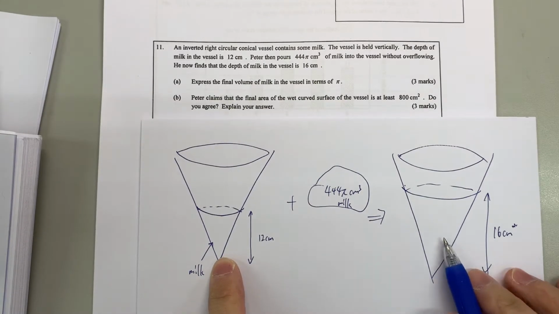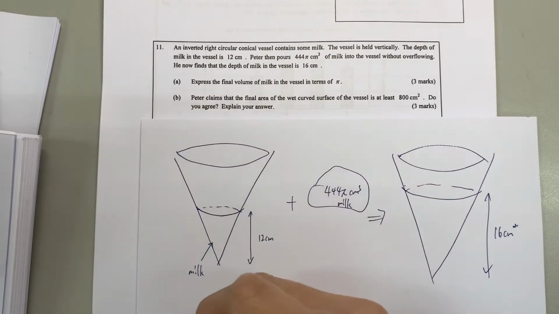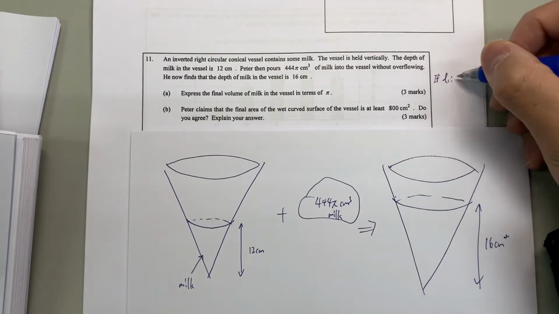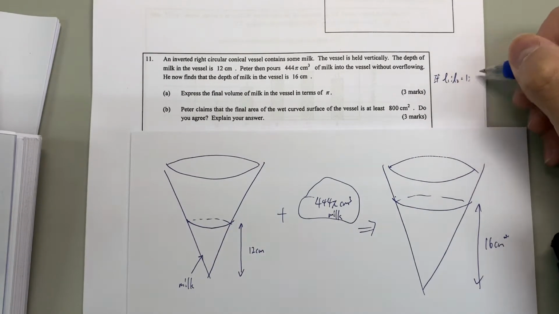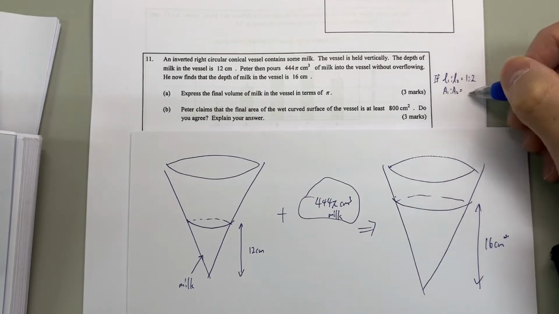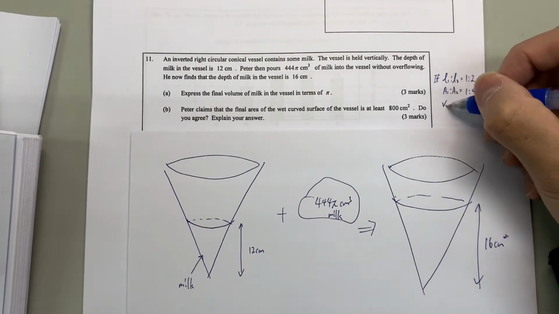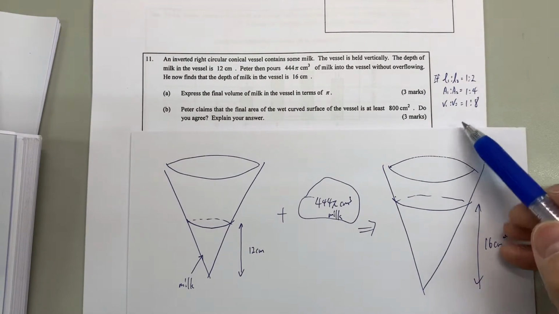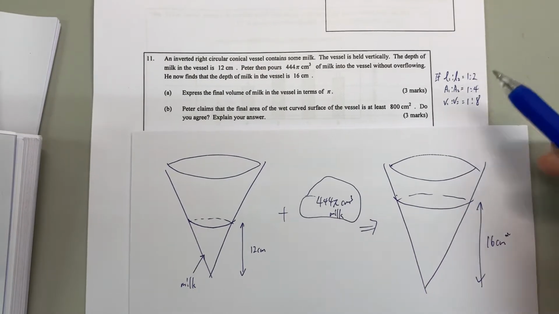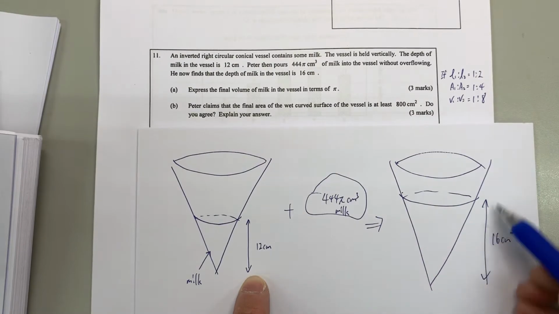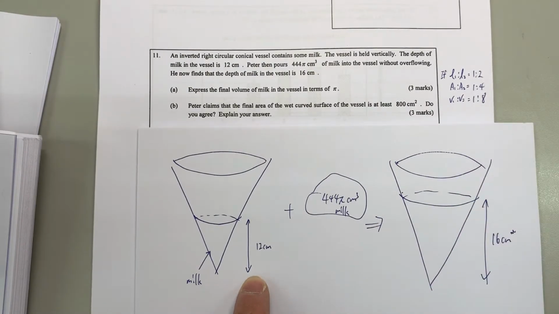These two are similar shapes. That means they have a certain relation. If L1 to L2 is equal to 1 to 2, let's say, then A1 to A2 should equal 1 to 4. V1 to V2 should equal 1 to 8. We have this kind of relation we can use later on, and they give us the depth ratio, that means the length ratio. L1 to L2 is given.